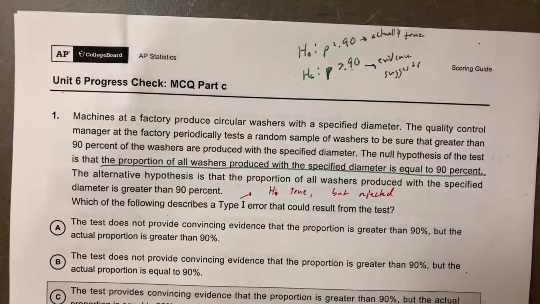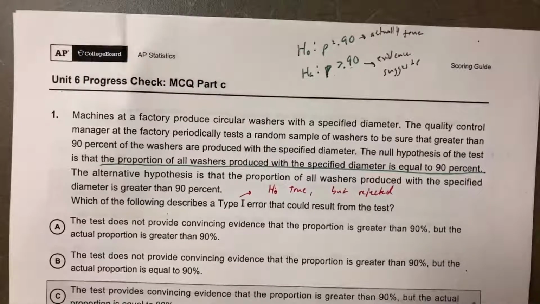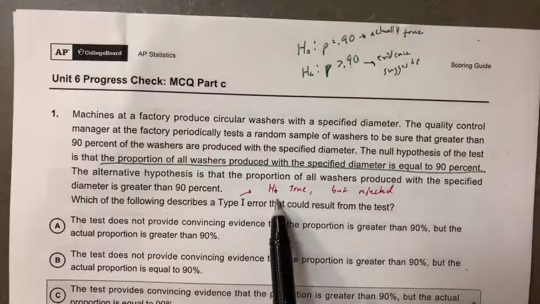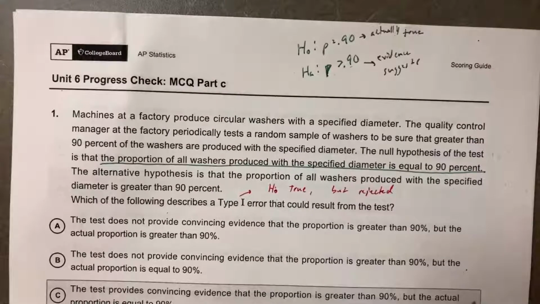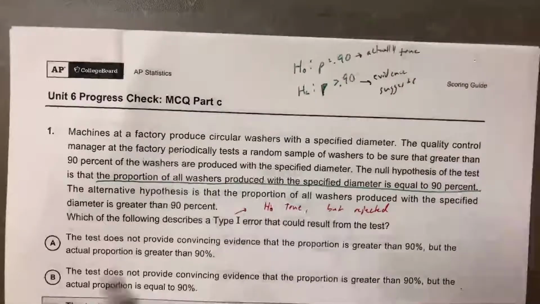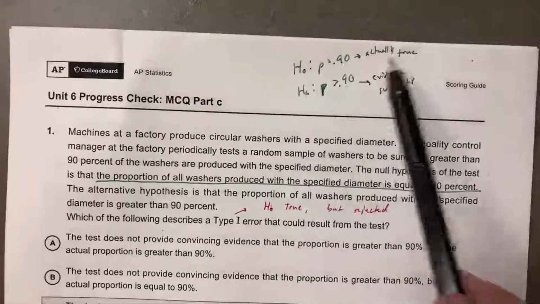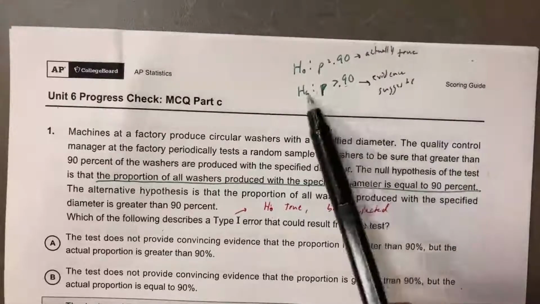However, that happens purely by chance 5% of the time, whatever your significance level is. So a type 1 error is when the test came back and dropped below 5%, however, that was just a chance happening. So that can happen.